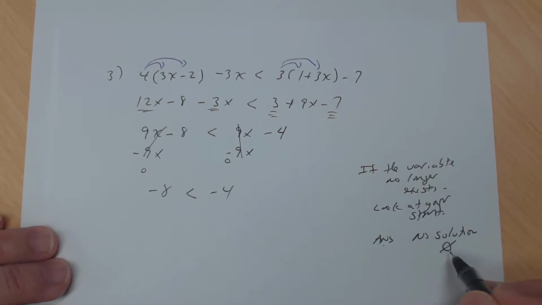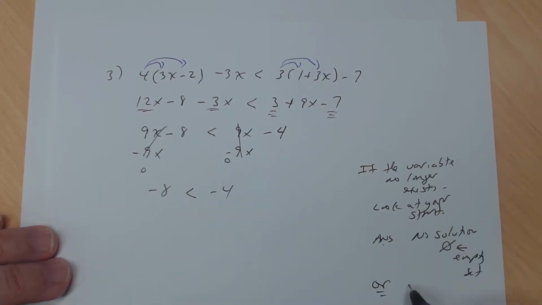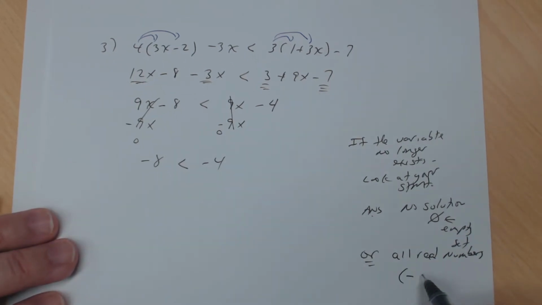And remember, sometimes in your book you're going to use the empty set. This is the empty set. Or it will be all real numbers. All real numbers. And as an interval notation, remember to look like this, negative infinity to infinity.